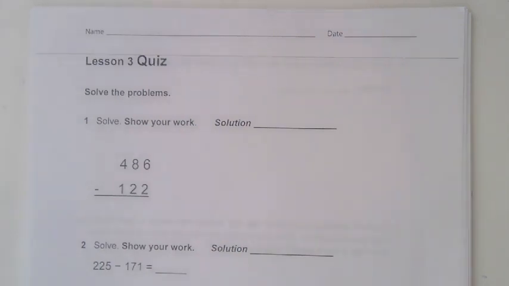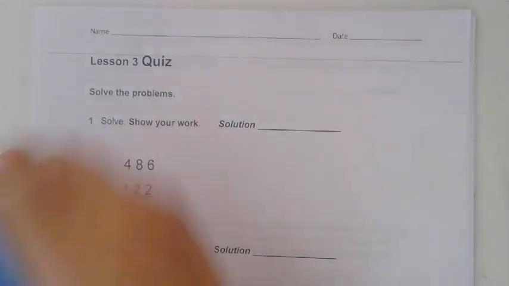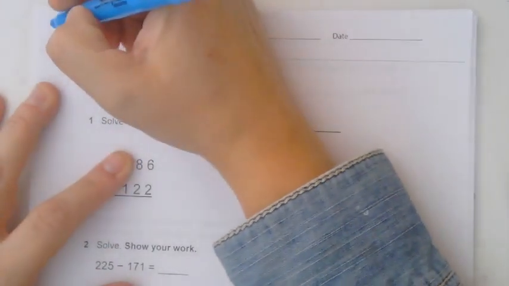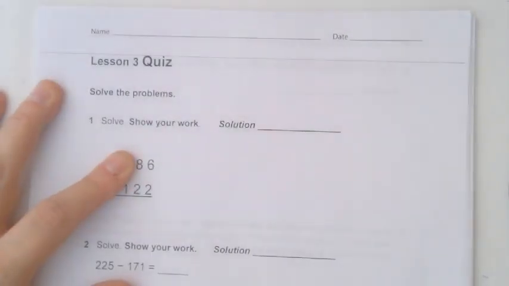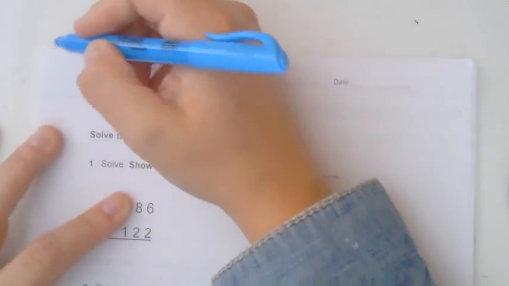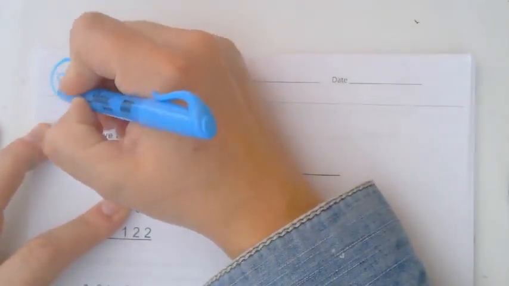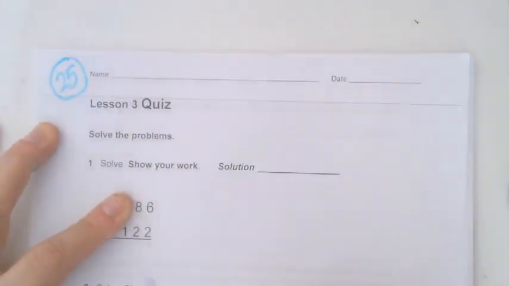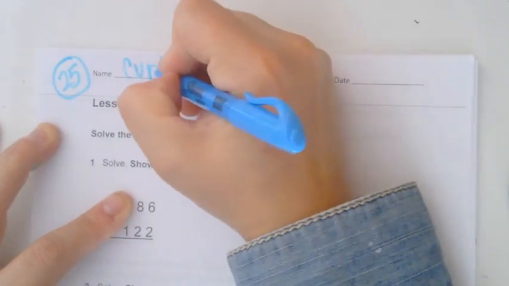First things first, as always, please put your number in the upper left-hand corner. So we're going to come right up here. Sorry, got to make sure my microphone's on. Alrighty, so you're going to put your number right here, upper left-hand corner, name, Curtis.